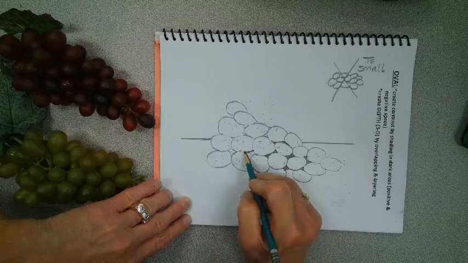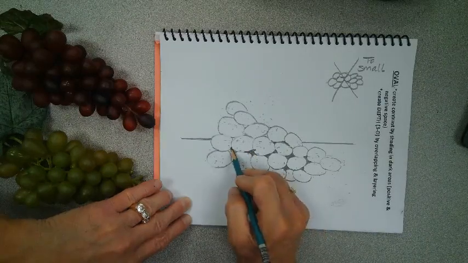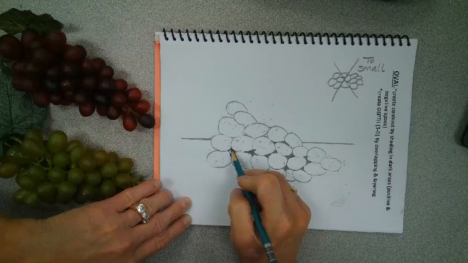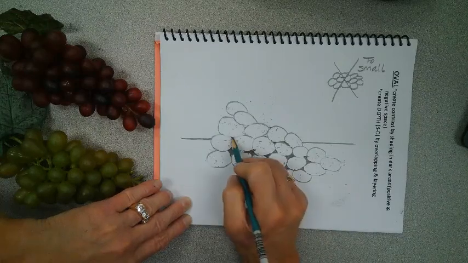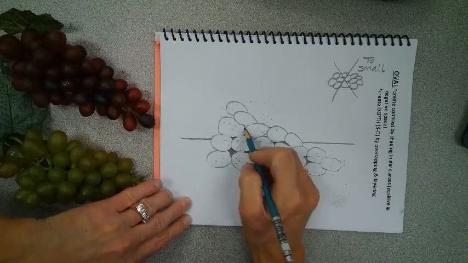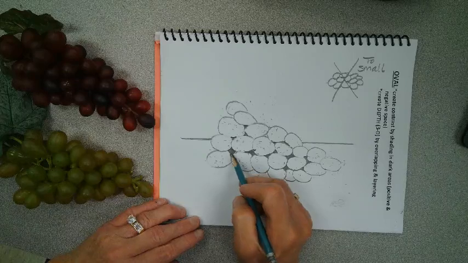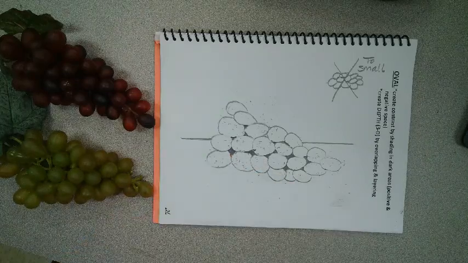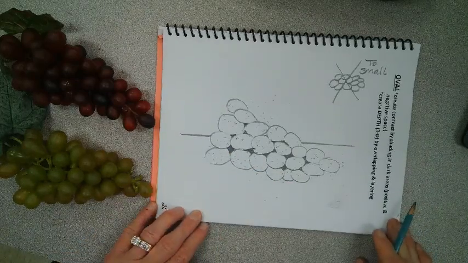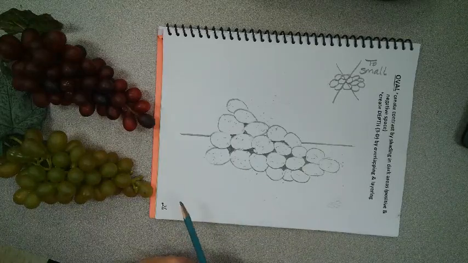And it might not be between every single grape. And this came from your overlapping of your ovals. This is how we create depth.